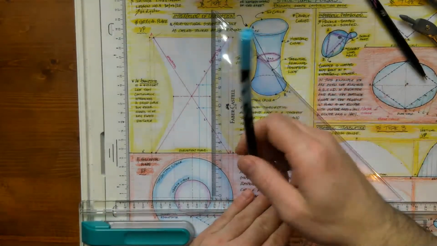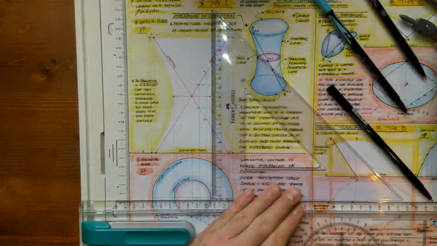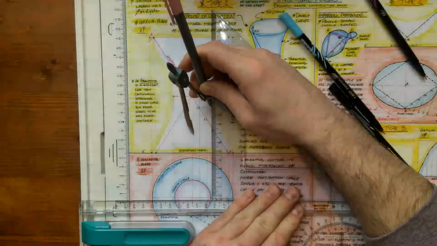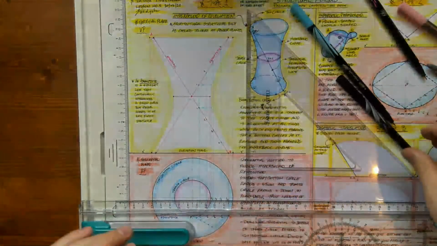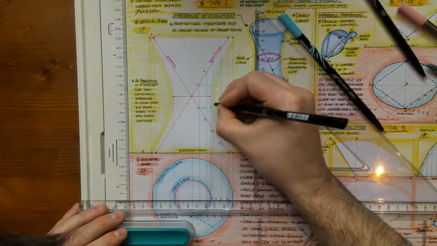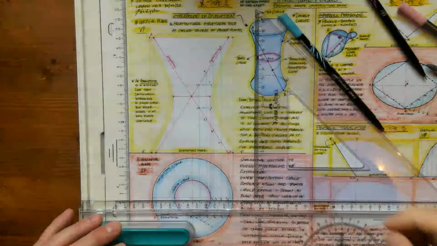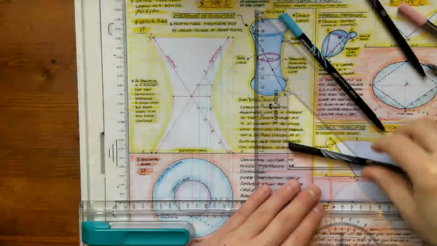So I'll take them up in the light pink line as well. Bring it on up, and it hits the lines coming out from 1 and 1, and what it does is it gives me the point 1 on the curve itself, and I'll make that 1 a little bit bigger.